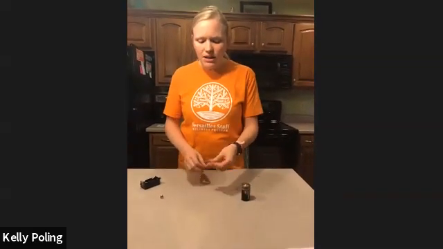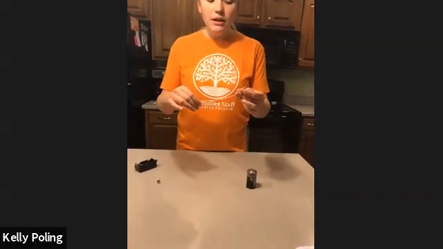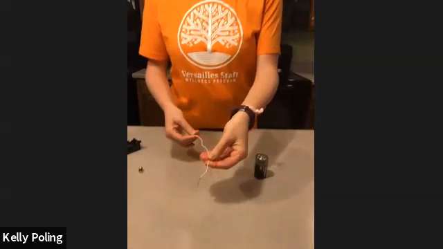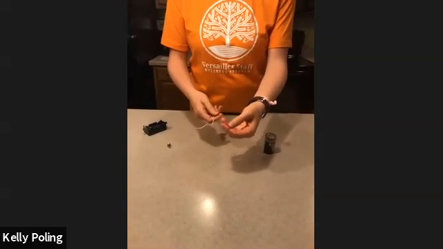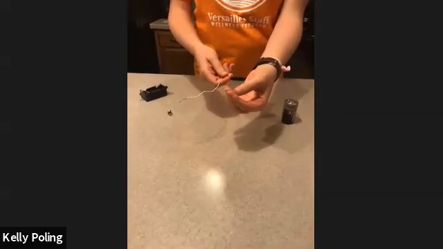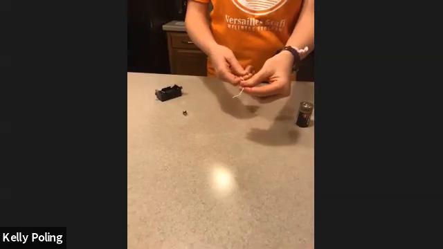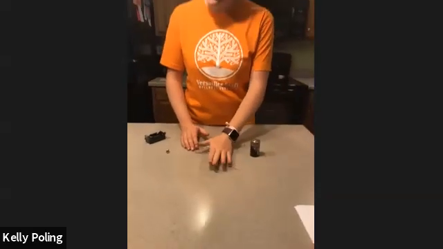The second thing we need is a pathway for the electrons to flow, and these are wires. So these two wires are identical. They're just different colors. Inside the wire is copper, a type of metal, and then this red and white is just the plastic rubber outer coating. So source of electron and pathway.